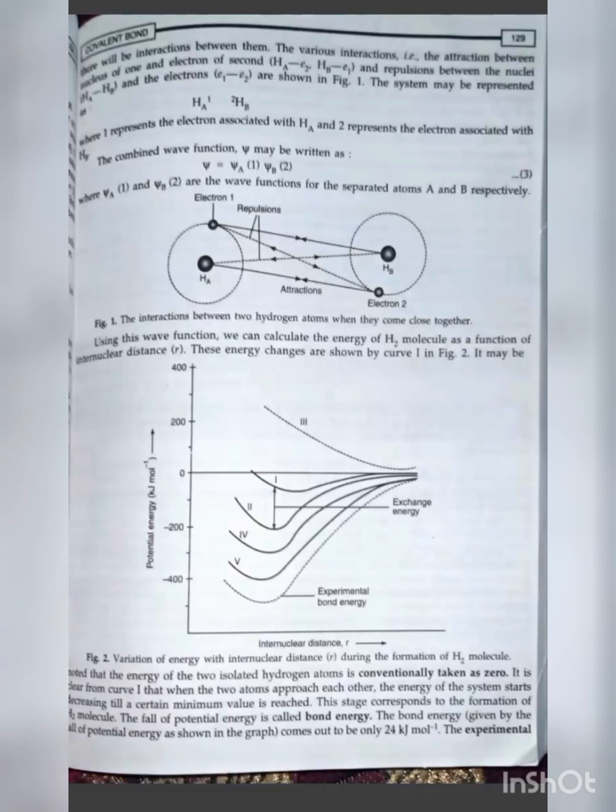The bond energy given by the fall of potential energy as shown in the graph comes out to be only 24 kJ per mole. The experimental bond energy for the formation of H2 molecule has been found to be 458 kJ per mole. This has been shown in figure 2 by dotted lines. Comparison of bond energy given by curve 1 and experimental bond energy shows very poor agreement.